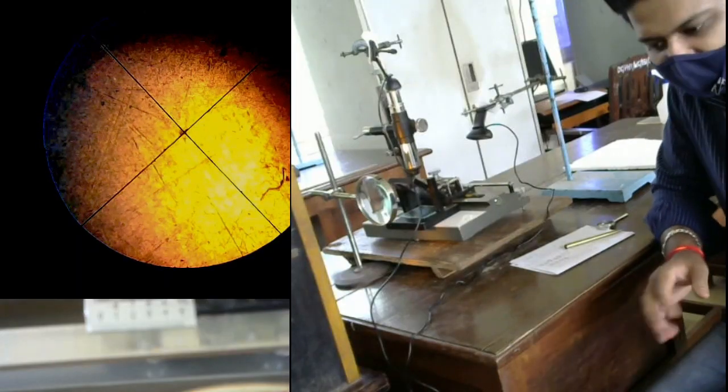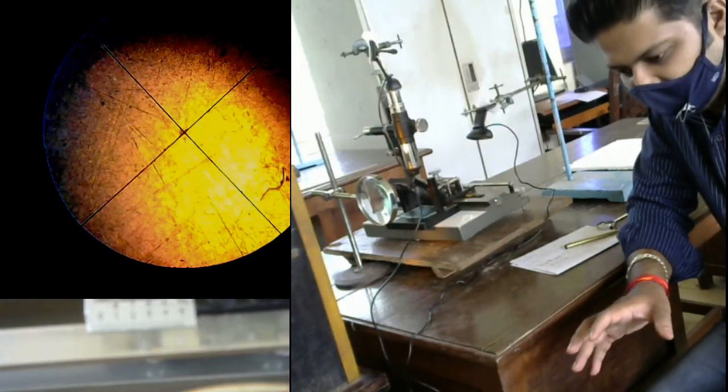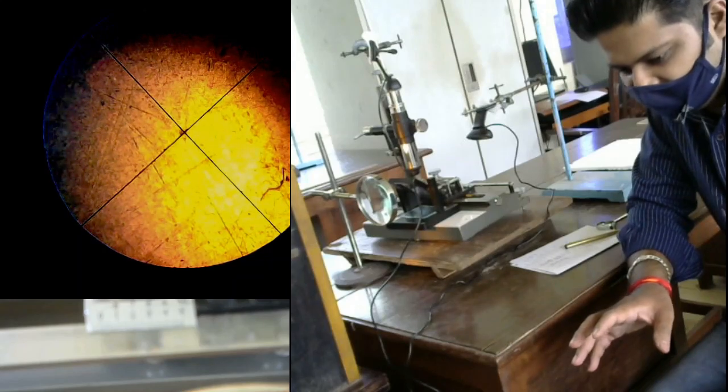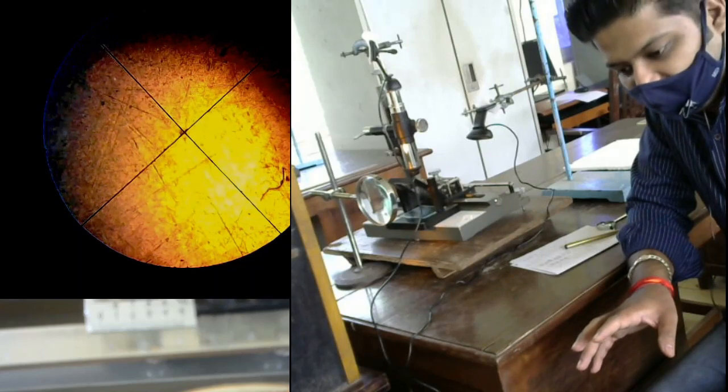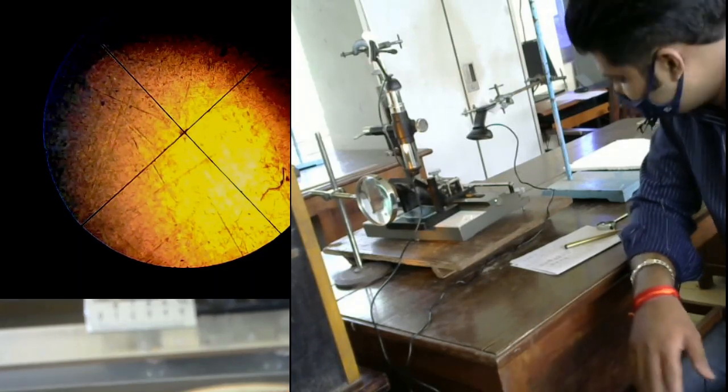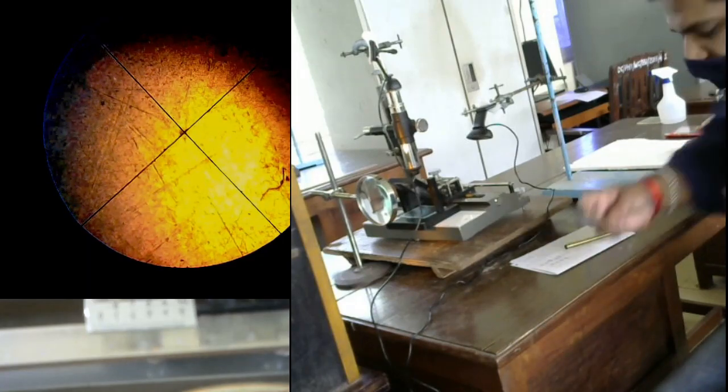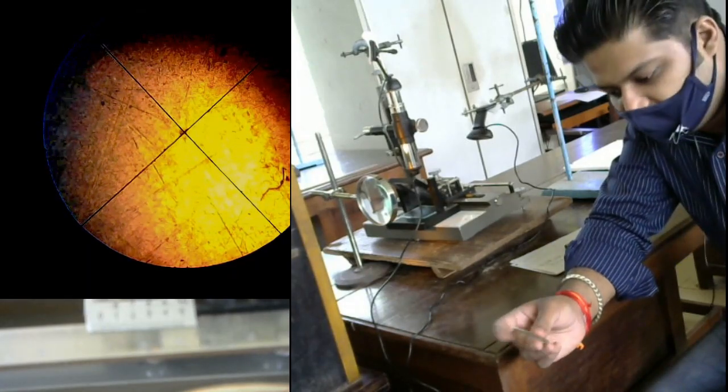Alright, so I have done the setting. You can see I have adjusted for the parallel light here initially, and you cannot see any rings as such, but you can see a bright yellow light of the sodium source coming inside. At least this much bright yellow light is required. And next, we are going to place this plano convex lens under it.